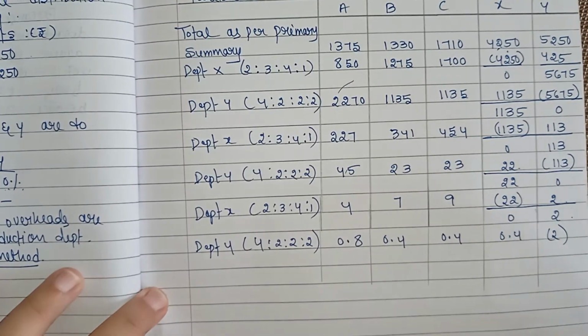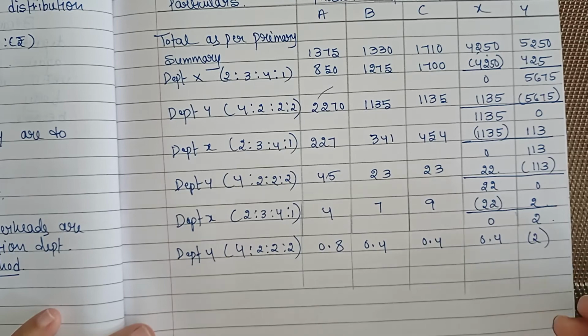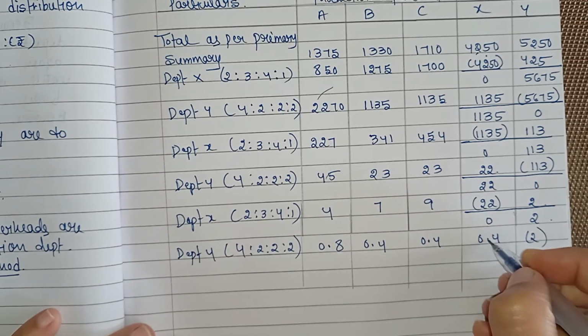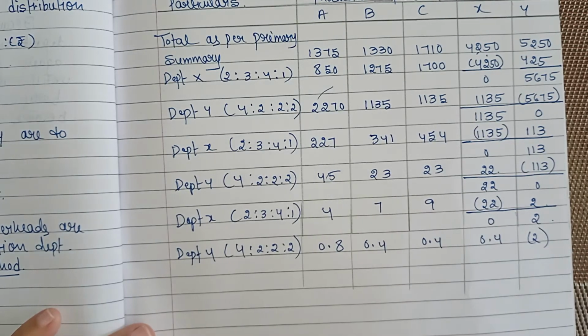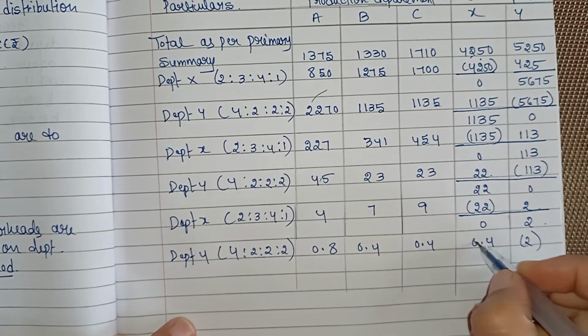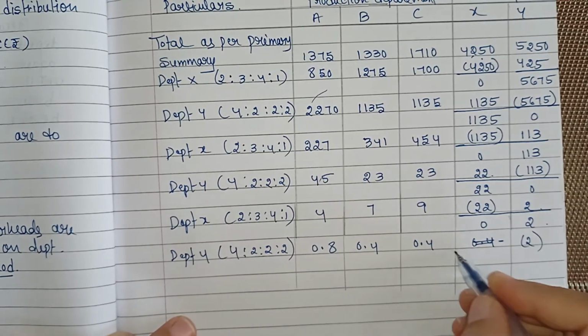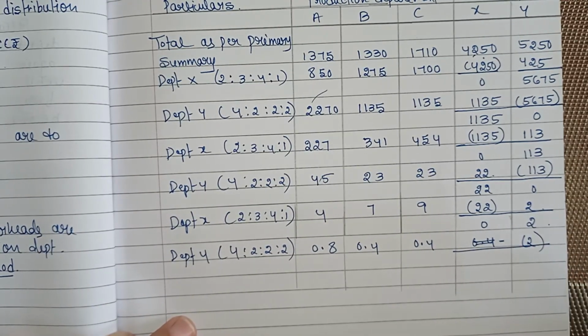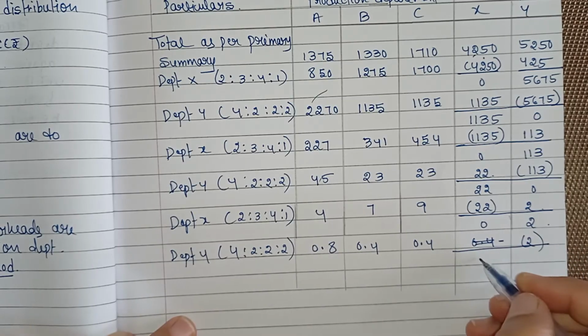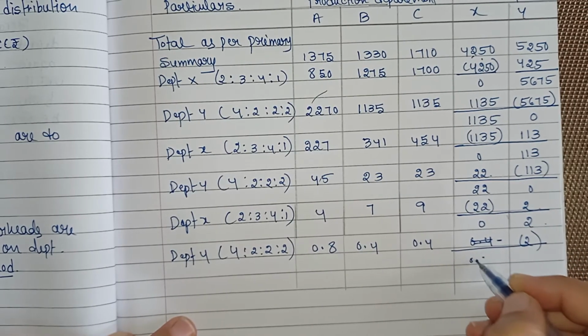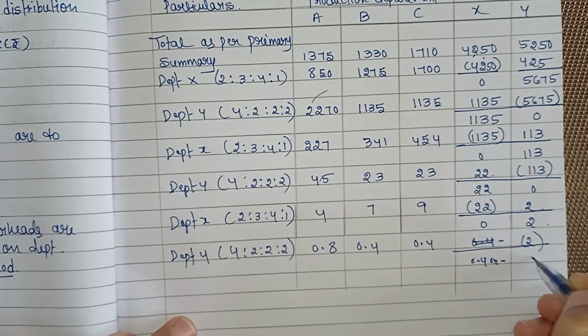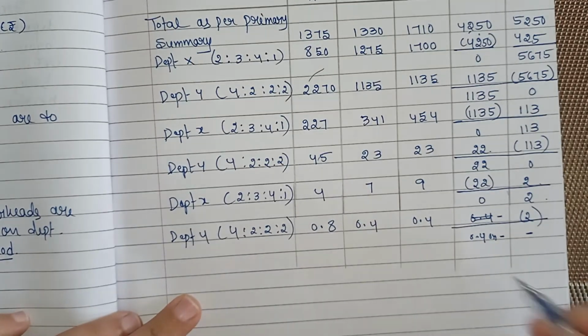Means here we redistributed department Y's overheads. Here see, in this case this 0.4 is a negligible amount, right? Here we need not write 0.4 in the service department X. Here also we need not write. Clear? Now service department total becomes here 0.4 or nil. Here also it's nil. Right?